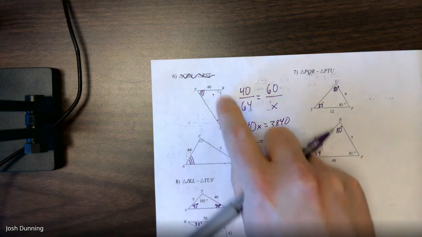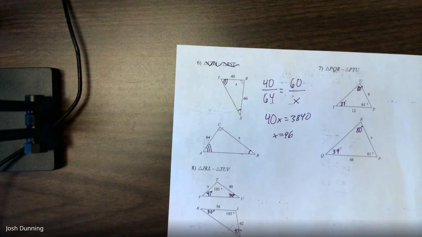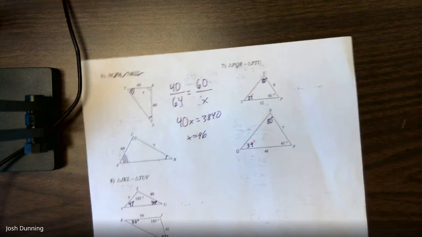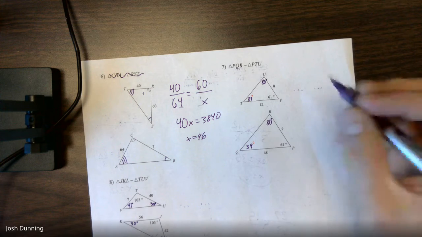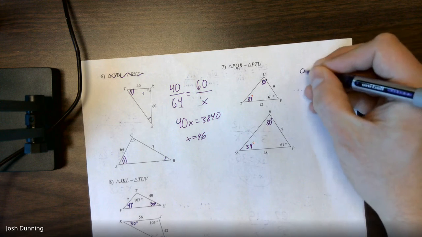So you can do that with the congruence markings. Or if they give you the measures, that works too. We just got to put the sides formed by the equal angles as the corresponding. Again, what I mean by that, let's say we start with the 9.